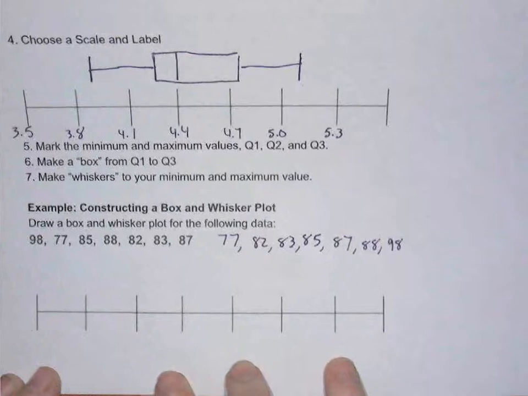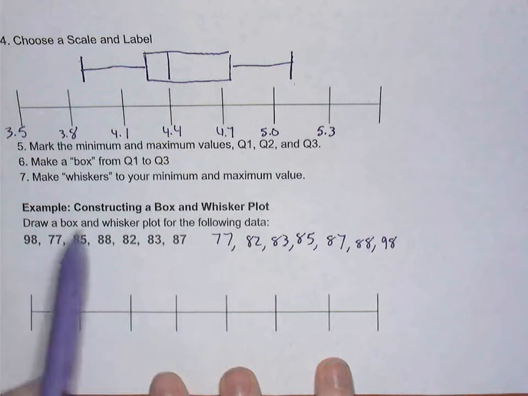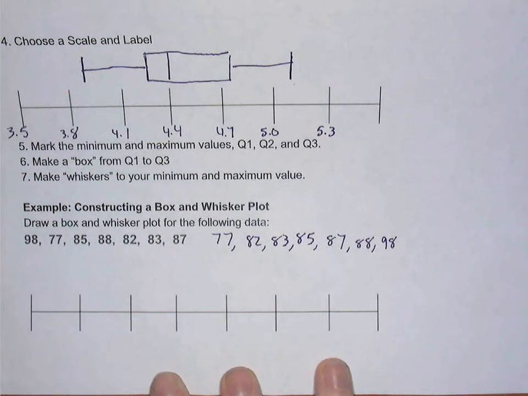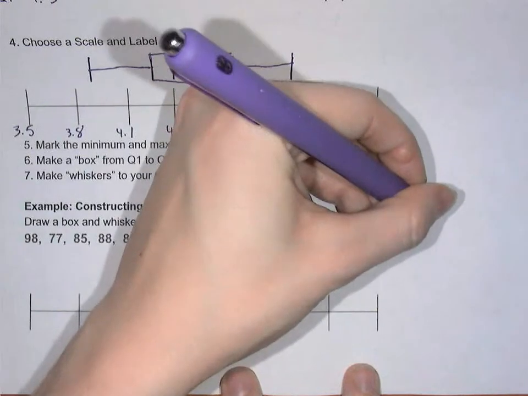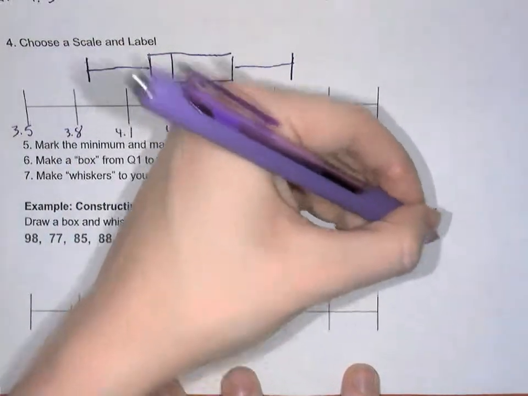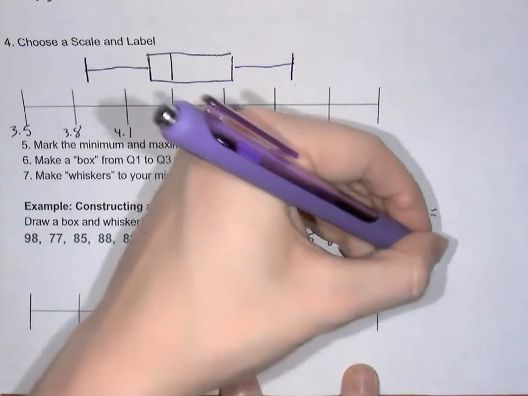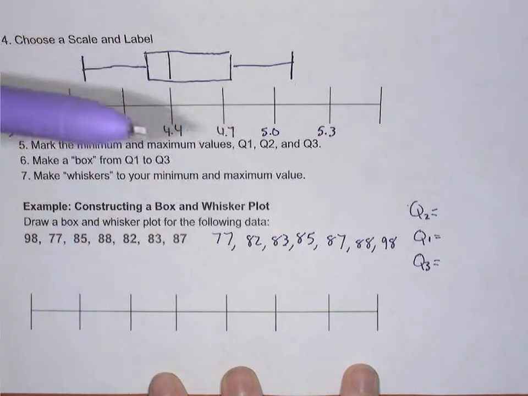Make sure that when you're putting your data points in order, you're taking your time. So you don't really need to rush through it like I did. You might want to cross them off one at a time. Make sure you're not skipping any numbers because that will change the outcome and the look of your box and whisker plot. So here we're going to have Q2 equals, Q1 equals, and Q3 equals. And you could put those in order with 1, 2, 3 if you wanted to. I just know that I find Q2 first, so I put it on the top.